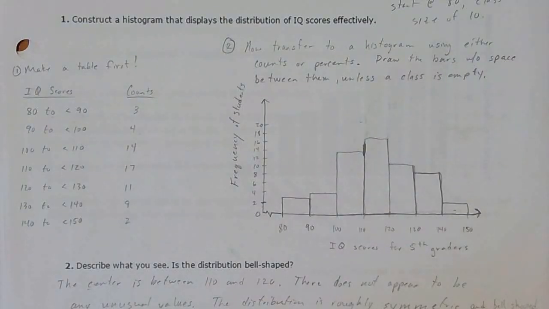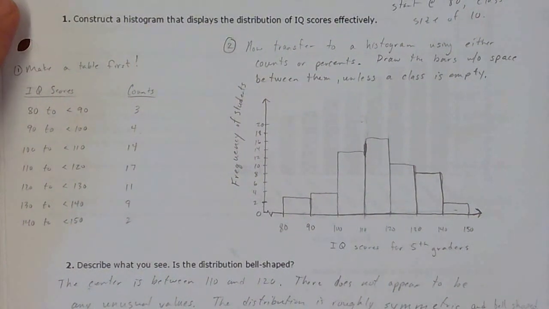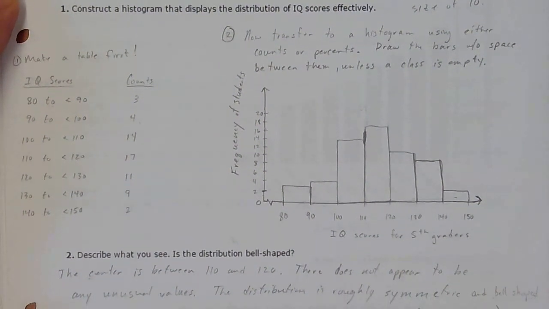I'm trying to keep this under 15 minutes, so you can check your understanding in the back at home if this is too quick here for you.